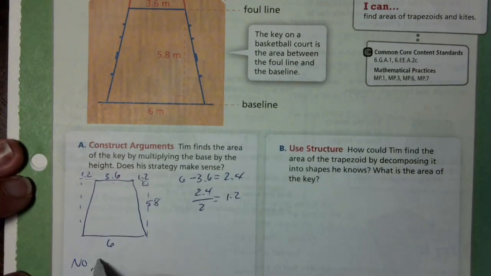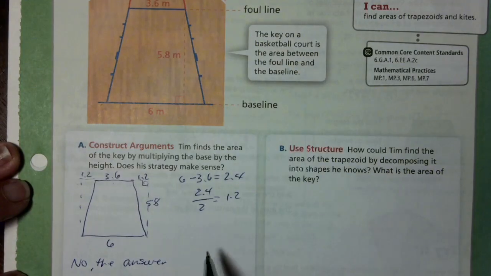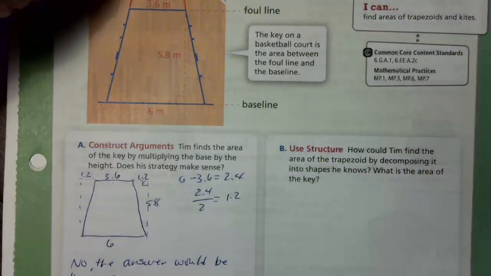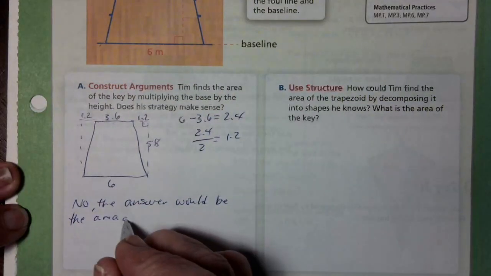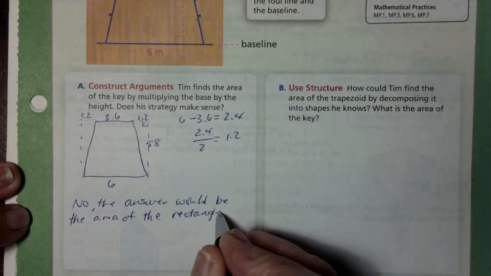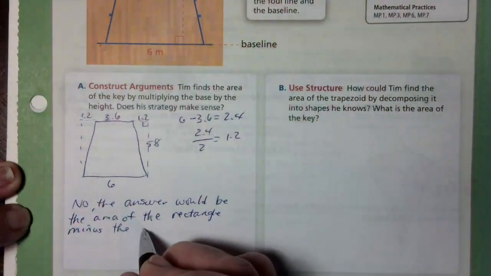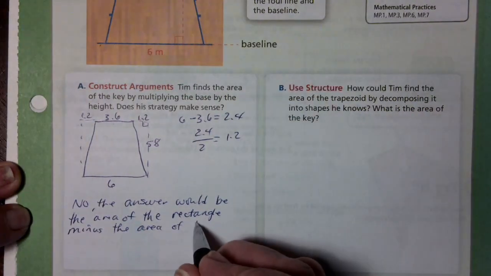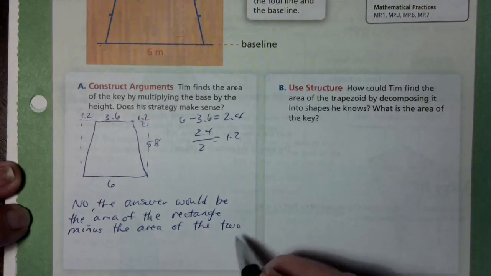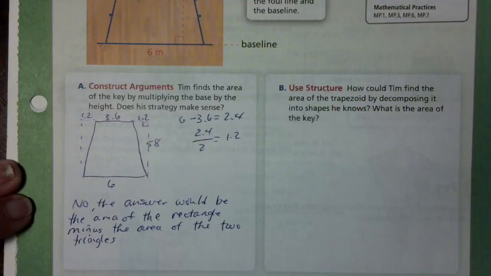No. The answer would be the area of the rectangle minus the area of the two triangles. Okay?